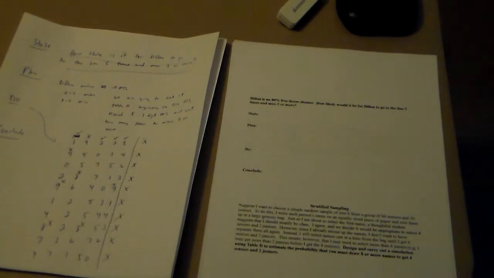However, since I already mixed the names, I don't want to have to separate them all again. Instead, I will select names one at a time from the bag until I get 4 seniors and 2 juniors. This means, however, that I may need to select more than 6 names. Design and carry out a simulation using Table D to estimate the probability that you must draw 8 or more names to get 4 seniors and 2 juniors. Okay, so this is what we're charged with.